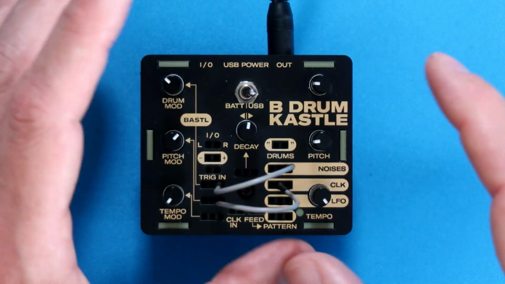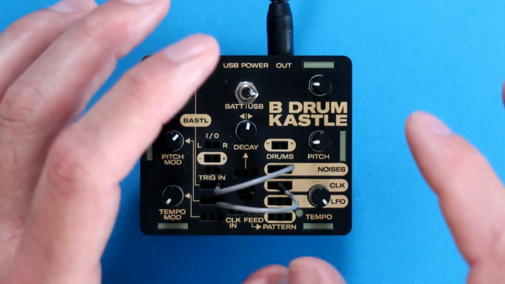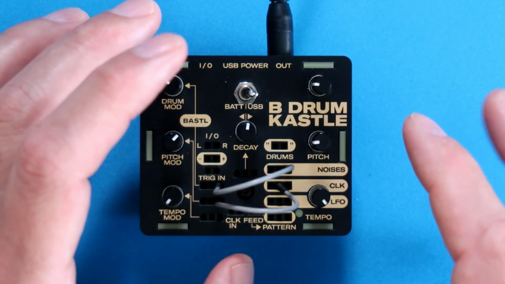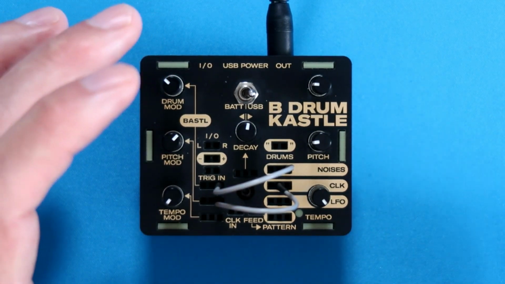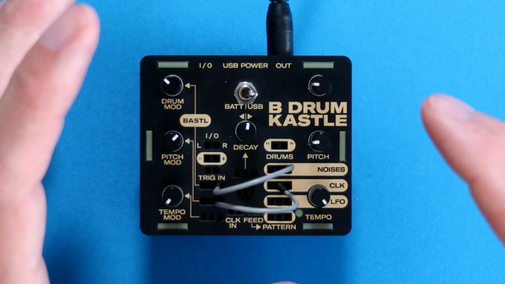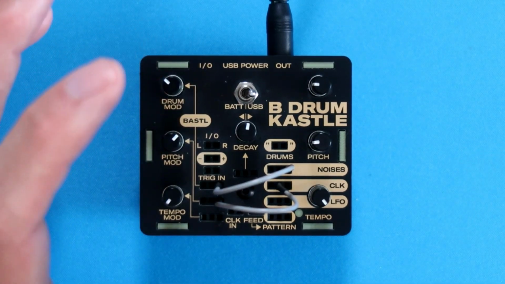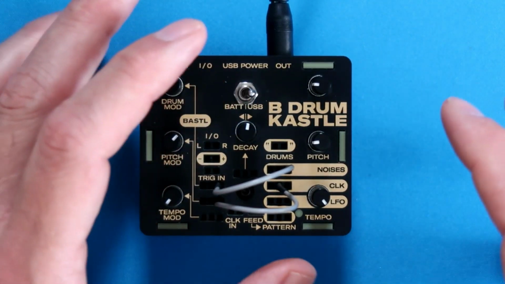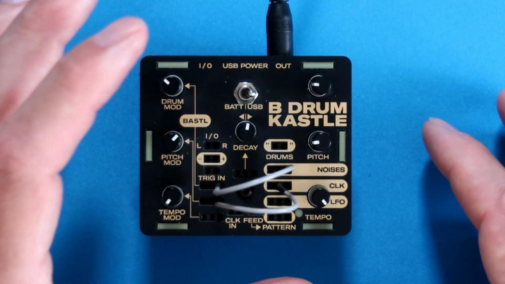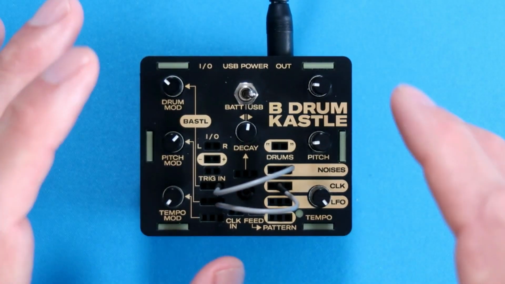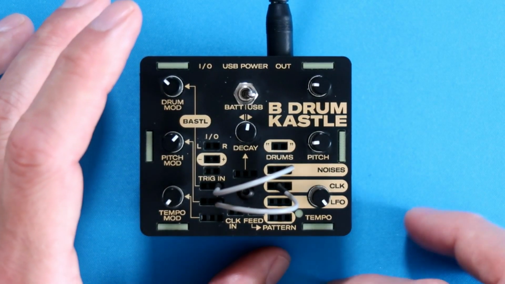So I feel like that is a lot of interesting and complex noise sounds that you can get out of the Kastle Drum. I'm going to be thinking about sampling it to use for percussion sounds or for ambient sounds, maybe looping some of it to make synth sounds. And so overall, I feel like the Kastle Drum is a really great sound source.